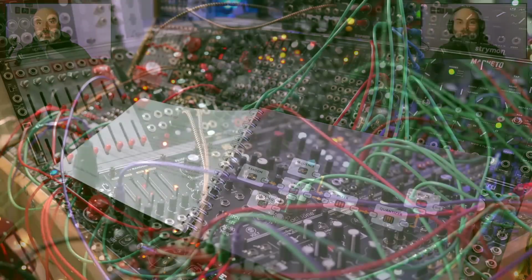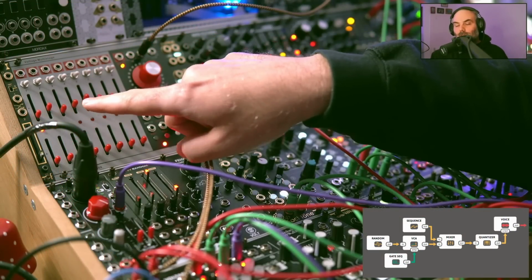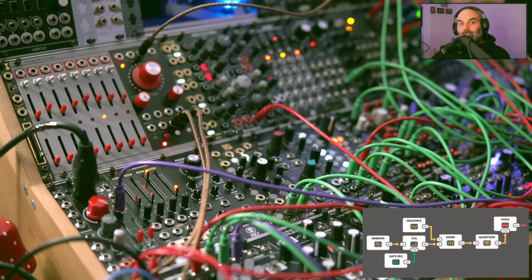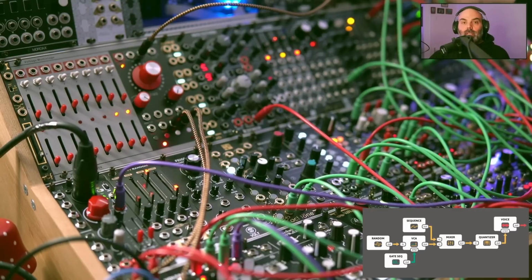And here I have the Verbos Voltage multistage sequencer. It's set with an 8-step sequence. So this will generate the repetitive stable sequence. It sounds like this. Right, but now we can use this technique to add some randomness to it here and there and make it a bit more interesting or complex.